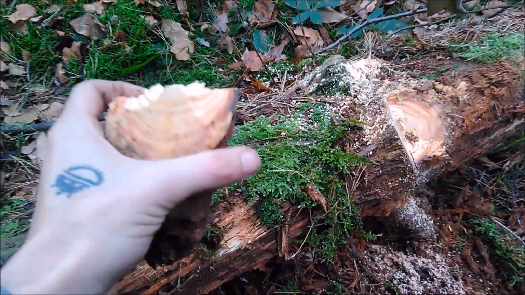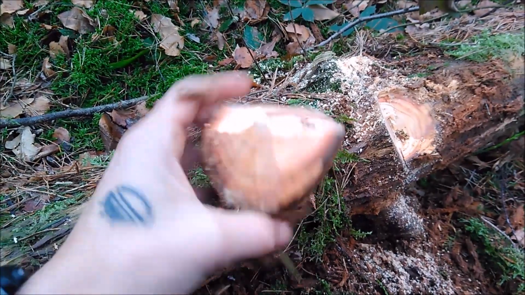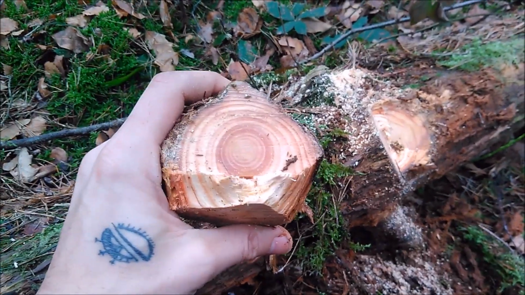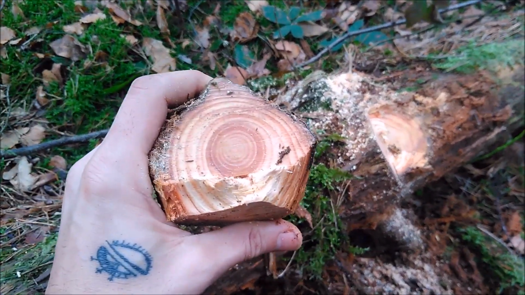For the rest, you can toss this on the fire. This will burn, even though the outside is wet and a bit rotten. What fatwood does is it will give a nice warm fire with a lot of light, big flames.